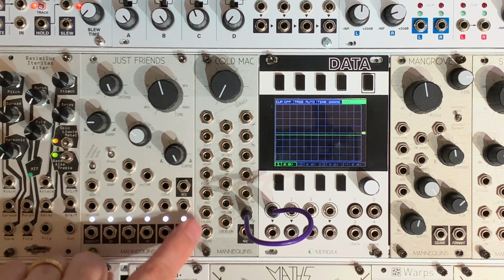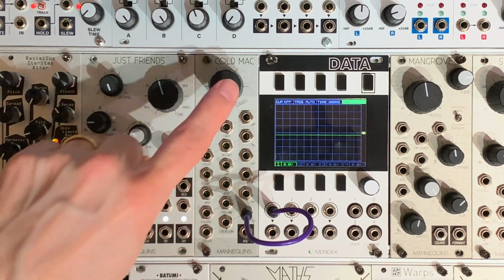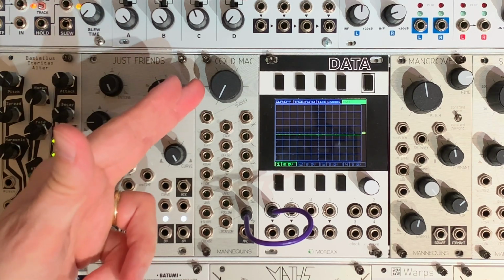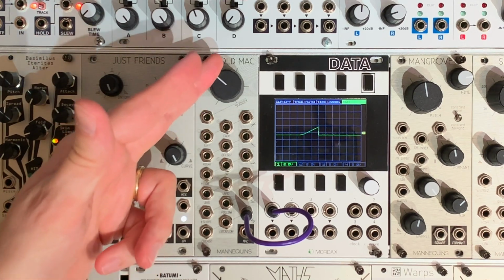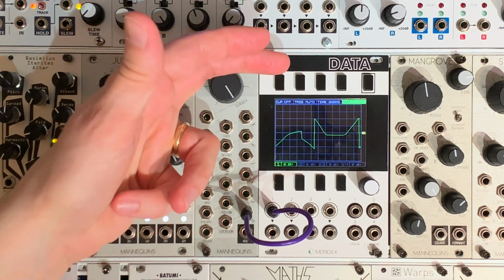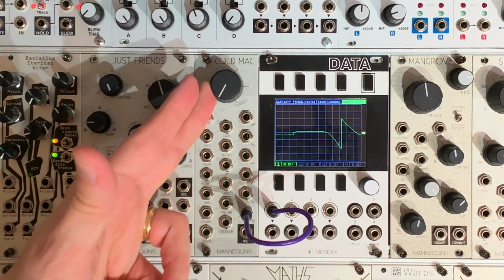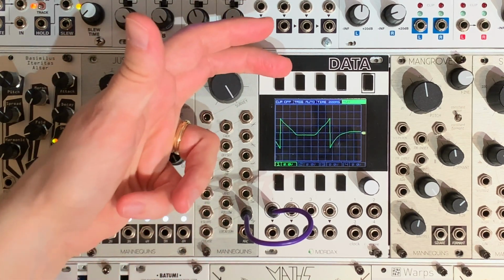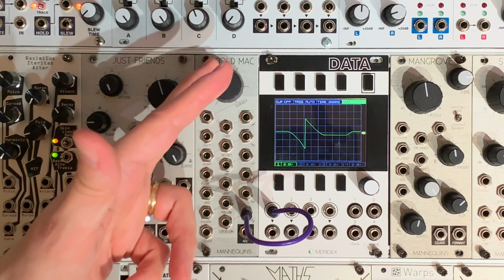So as long as we don't have anything in either of these jacks, survey is the voltage that's being sent to Crease. And as I adjust the survey knob, you'll see the voltage behaving in a way that's recognizably similar to what we were seeing with the sine wave LFO.